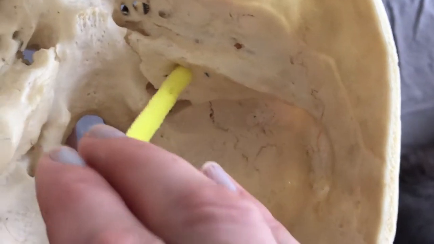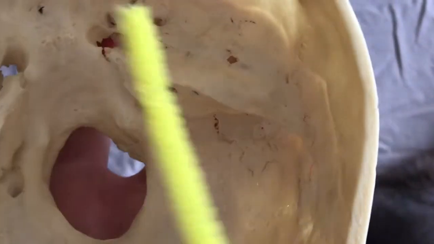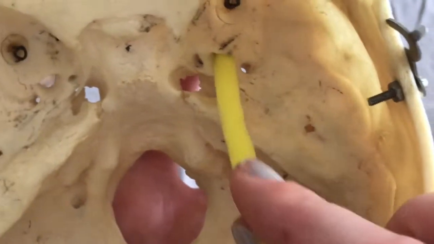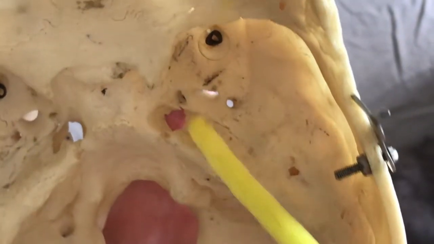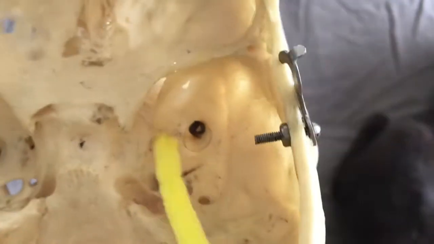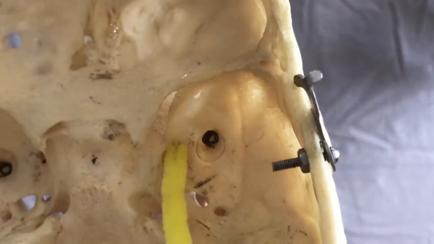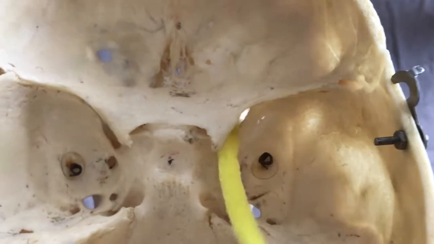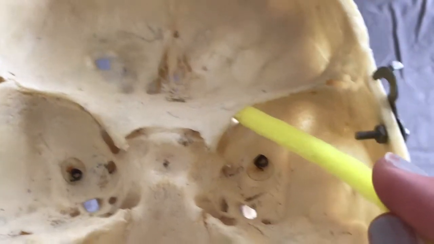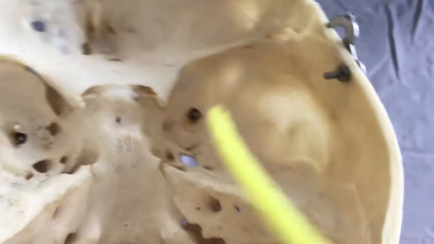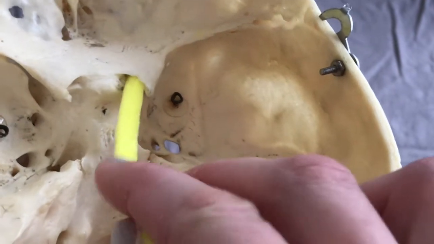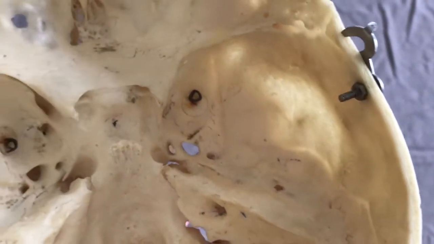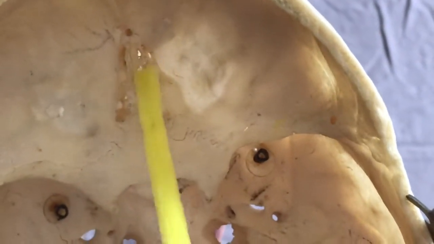Here we have the internal acoustic meatus, where the facial and vestibulocochlear nerves will pass, the foramen spinosum, where the middle meningeal artery will go, and the foramen ovale, where the mandibular nerve passes. Then we have the foramen lacerum, and the foramen rotundum, where the maxillary nerve passes, and the superior orbital fissure, where the abducens, oculomotor, and ophthalmic nerves all pass through. Then we have the optic canal, where the optic nerve will pass through, and anteriorly and superiorly, we have the cribriform plate, where the olfactory nerve will sit.